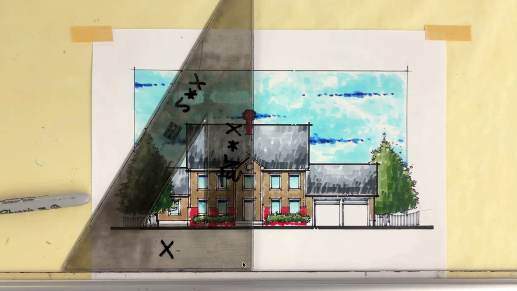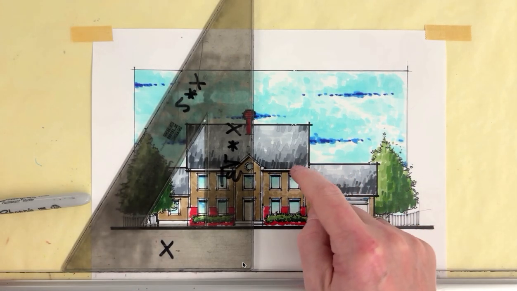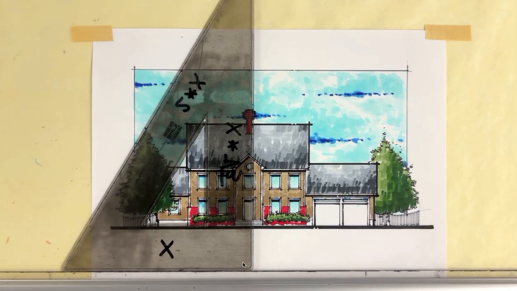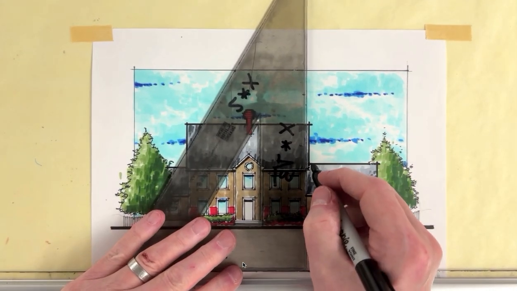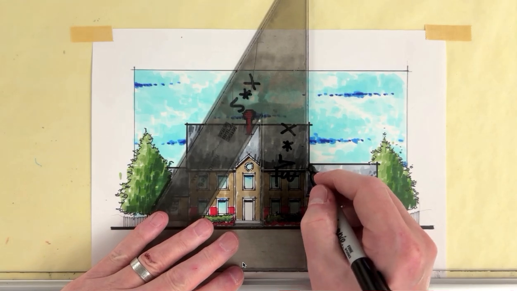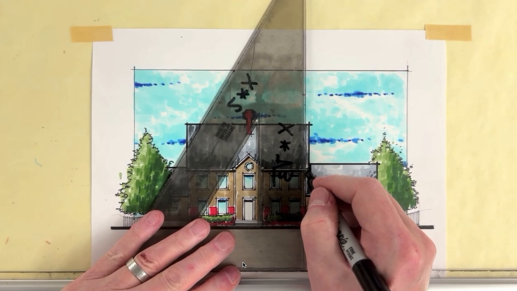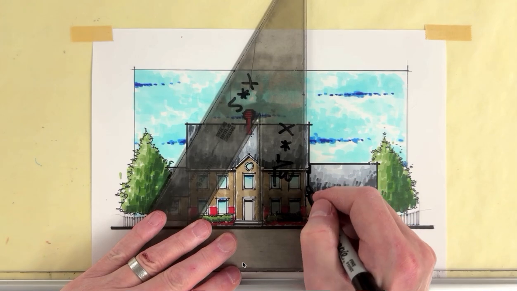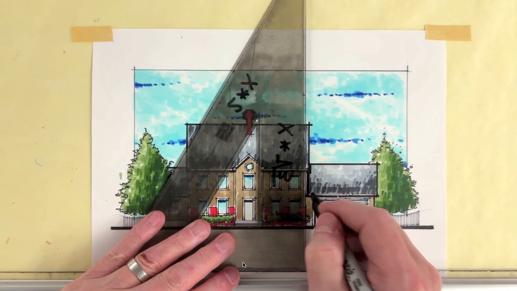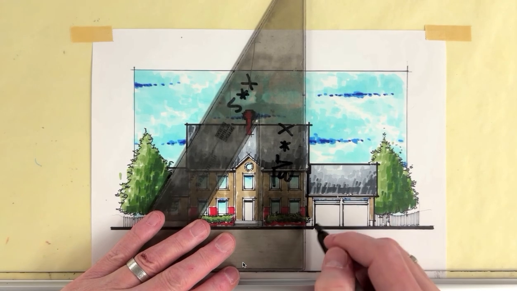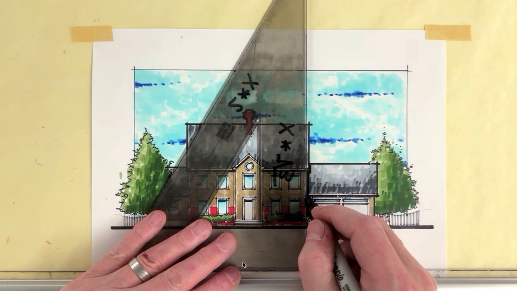For the rest of the house, I can probably get by with the fat Sharpie. I've got a shadow on the side of this house. Sticks out a little, so I'm going to go ahead, and by the way, this shadow is not 100% accurate, but it gets the point across.